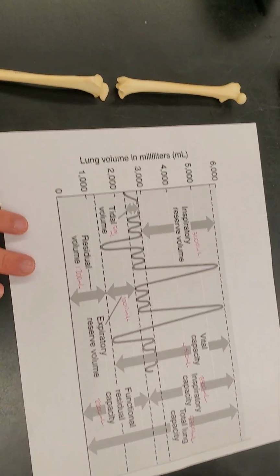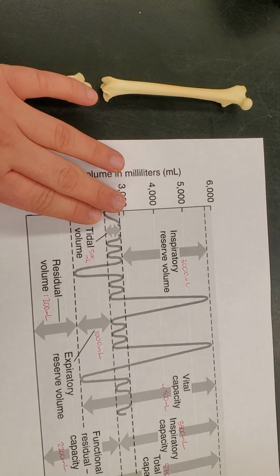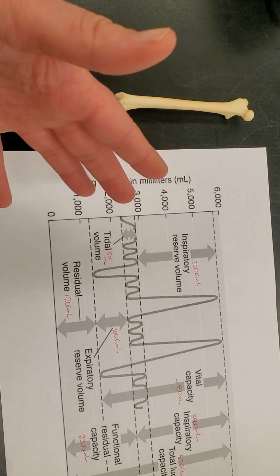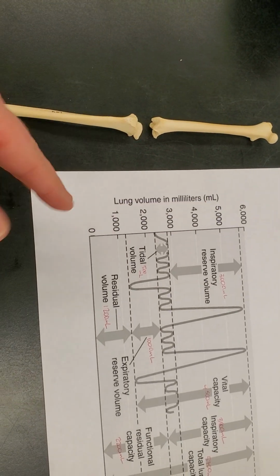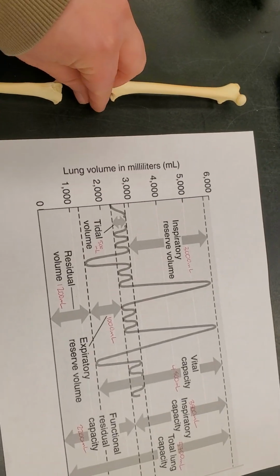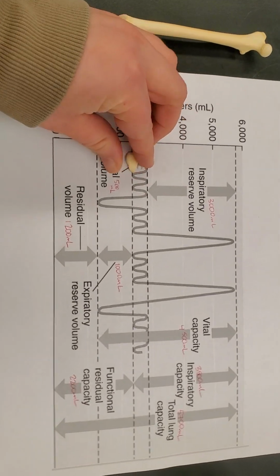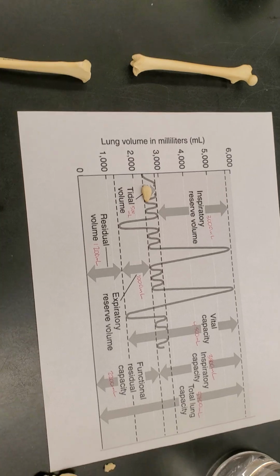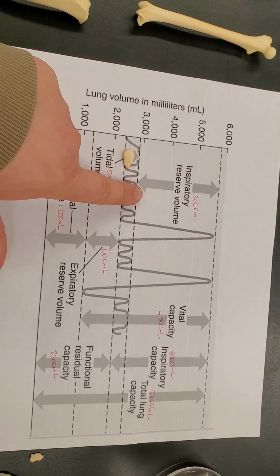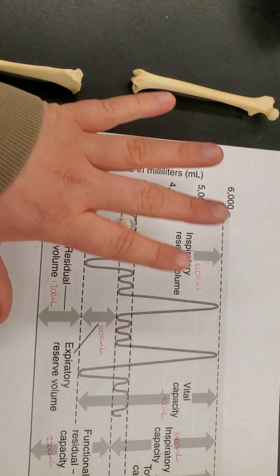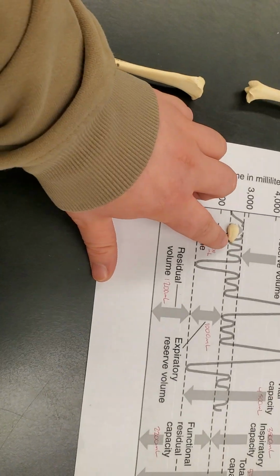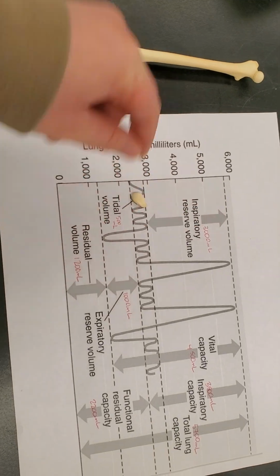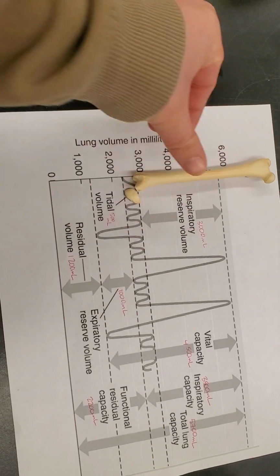Going back to break this down, the tidal volume is the volume that you are normally breathing out in an unforced breath, in and out. That, in our example, is going to be represented by the patella. Very small amount. Now when it comes to the inspiratory reserve volume, which is roughly 3,000, that's basically after you breathe in this tidal volume, the amount that you can still breathe in. That's represented here by the femur.